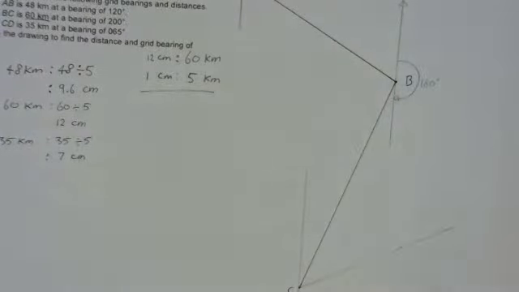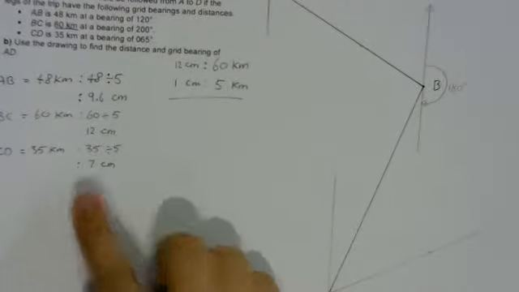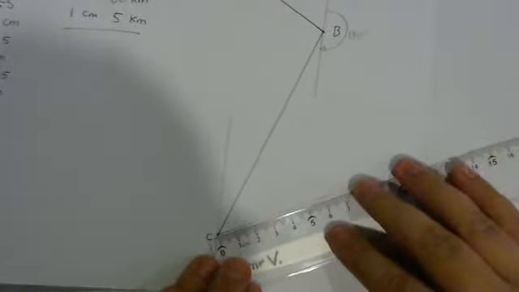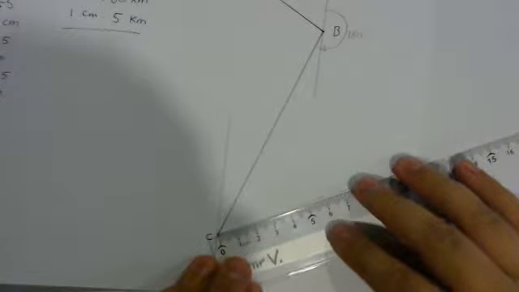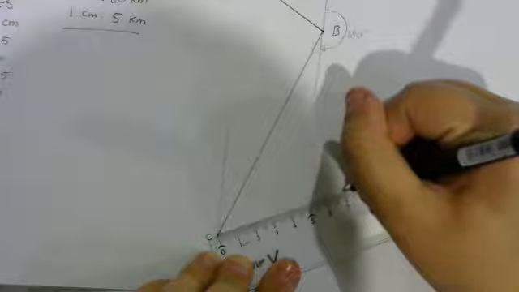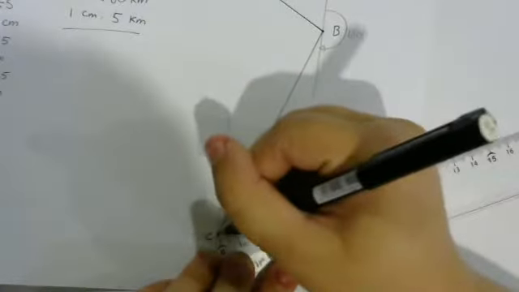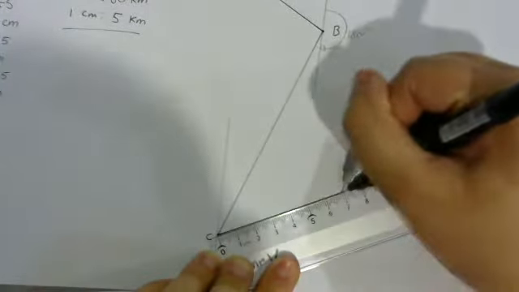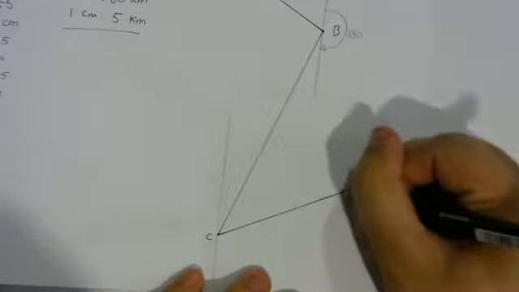There we are. And we calculated that it needs to be 7 centimeters. So 7 centimeters there and there. 7, and connect the dots. D.